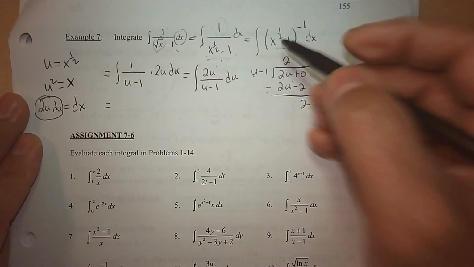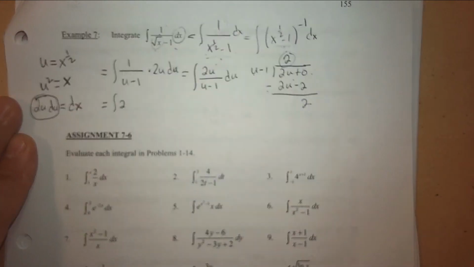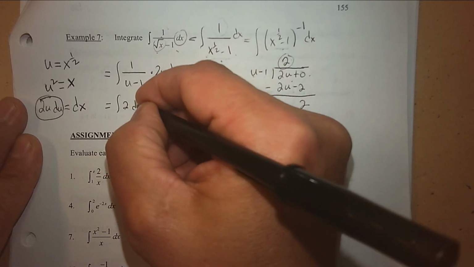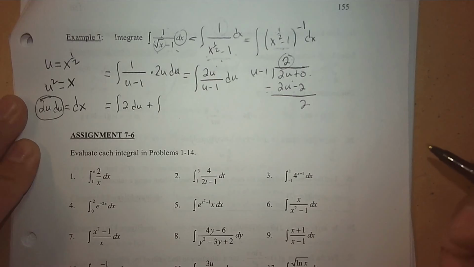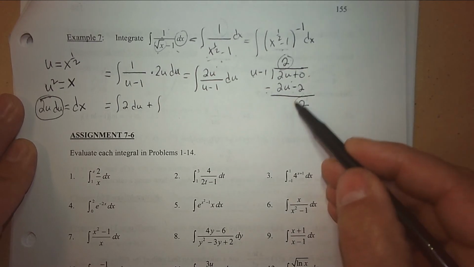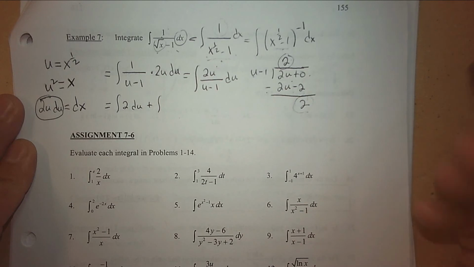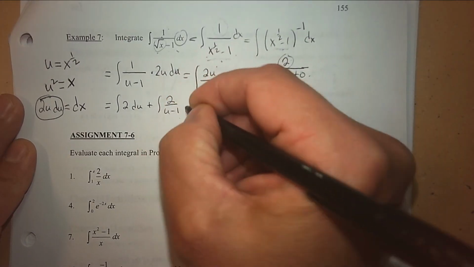Now we're going to write it. What was the answer again? Is that easy to integrate? We're not there yet. What's the remainder? So it's 2 over u minus 1.